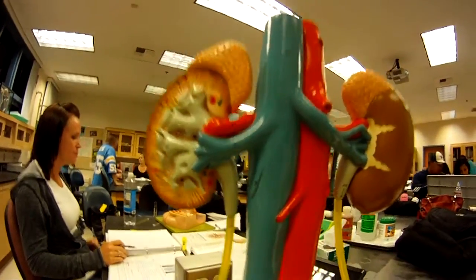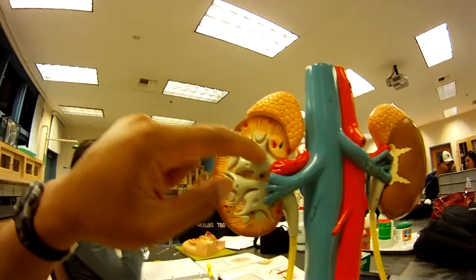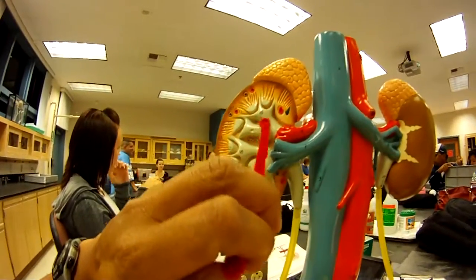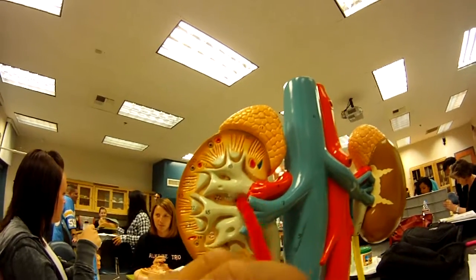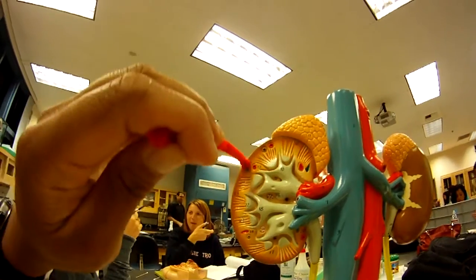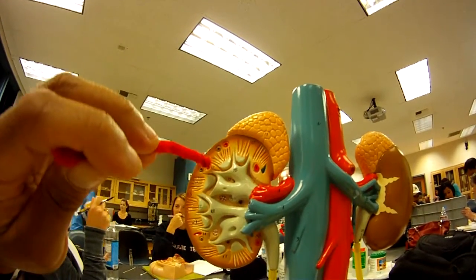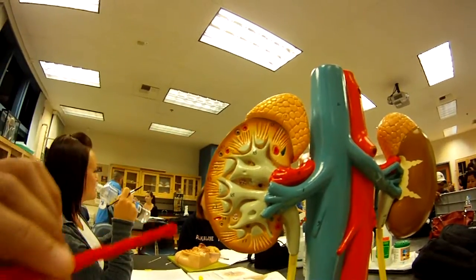Alright. Major calyces, whatever. Major calyces right here. Okay. Right here. Major calyces. Minor calyces right here. Branches of the artery would have been right here. Branches of the renal artery and vein. Boom, boom. Okay.